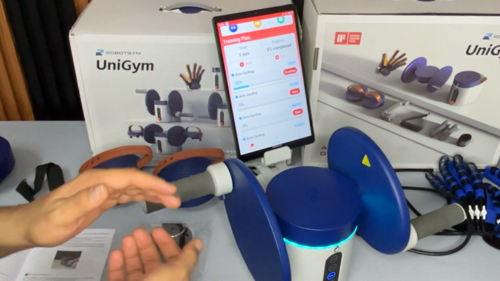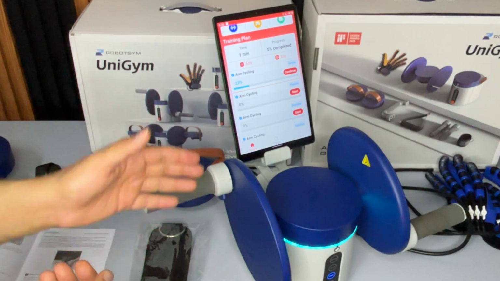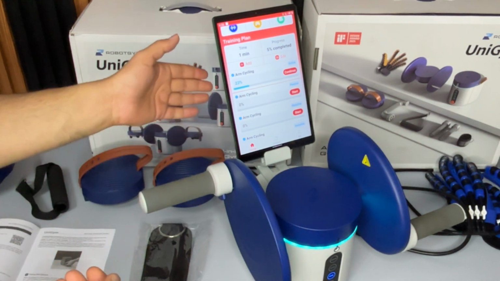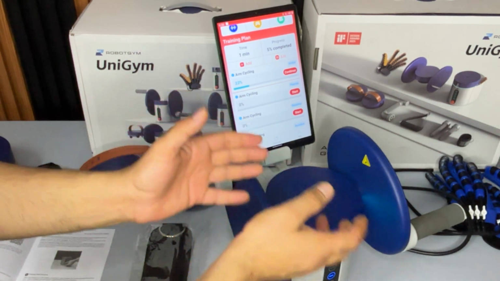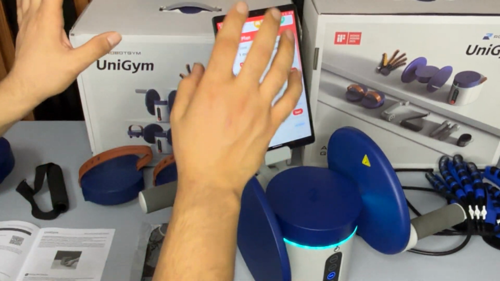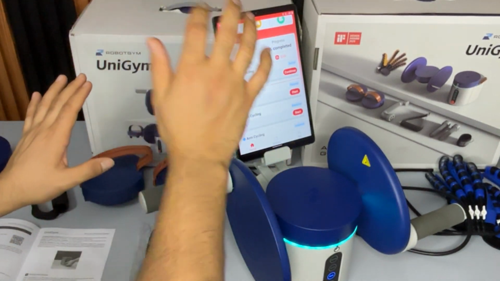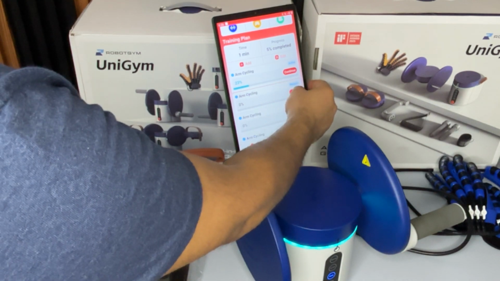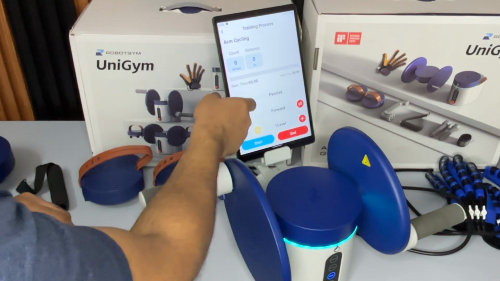If the patient is unable to perform the activity by themselves, the passive mode is here. The device motor will keep on rotating, and the patient will put their hand over there, and the activity will be performed. So this is the passive mode. I'm starting the same.